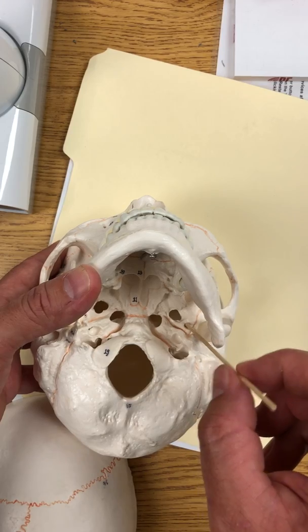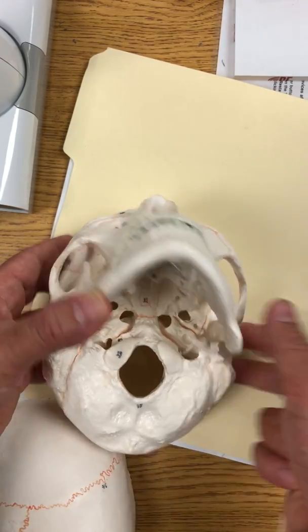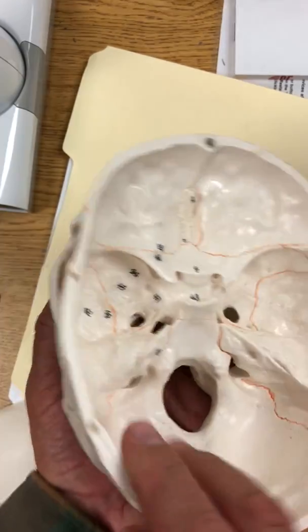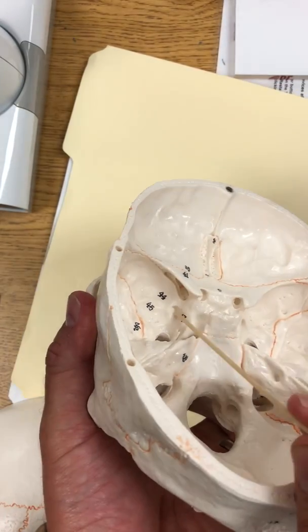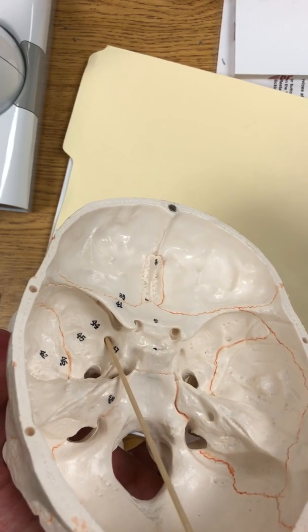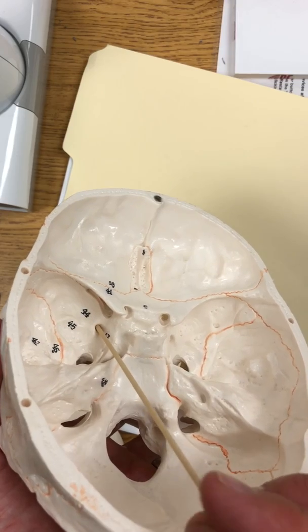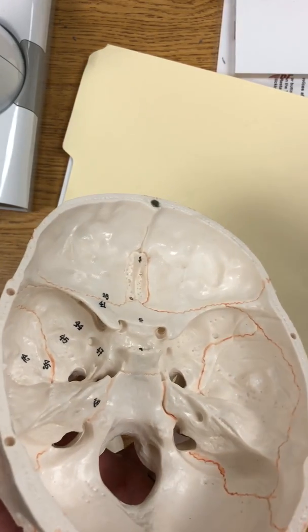Your meningeal blood vessels go through there, foramen spinosum. And your foramen rotundum, that's your foramen rotundum. The maxillary nerve, trigeminal, you could say, cranial nerve 5, goes through that foramen rotundum.